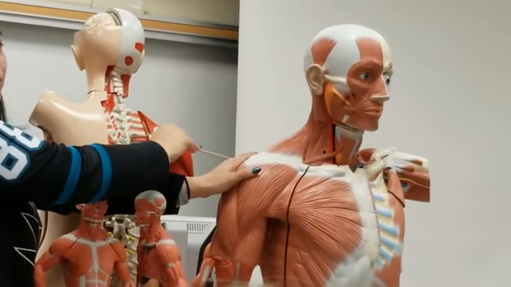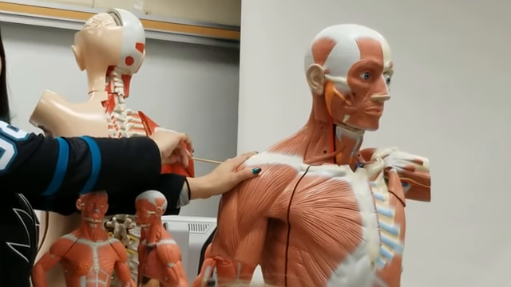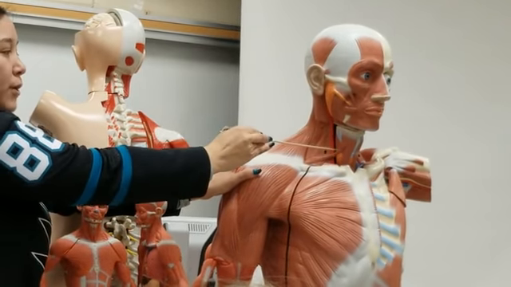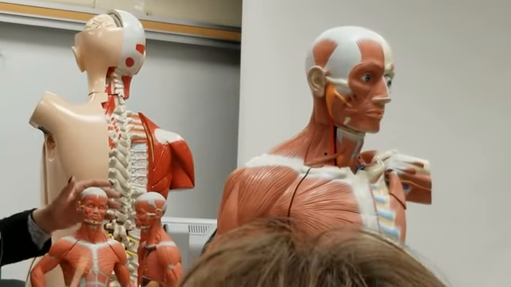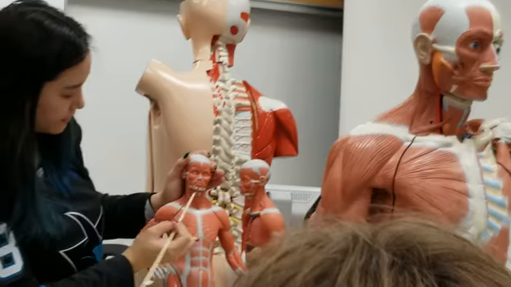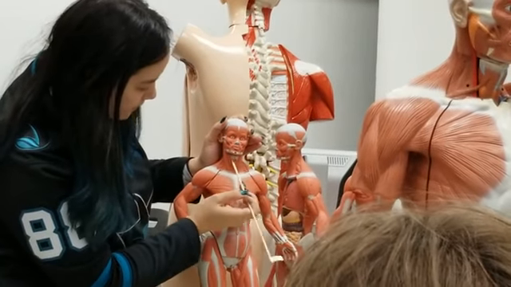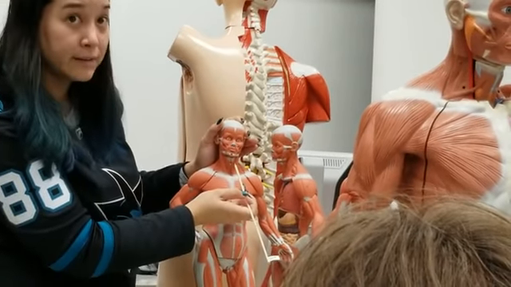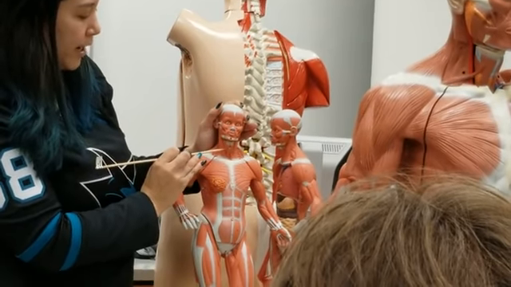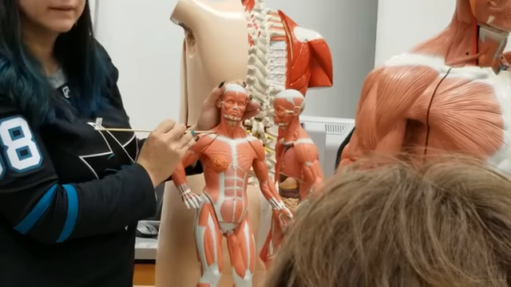It's going to go all the way back and insert onto the scapula. So this is your omohyoid here. On these models, you can see your omohyoid as the muscle directly on either side of the sternohyoids. You have omohyoids that go out to the side. Okay?